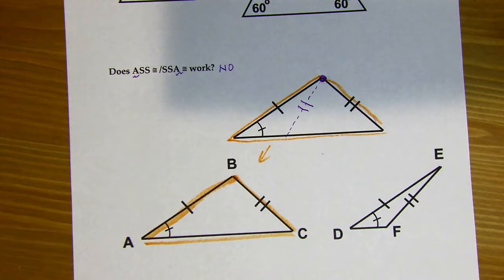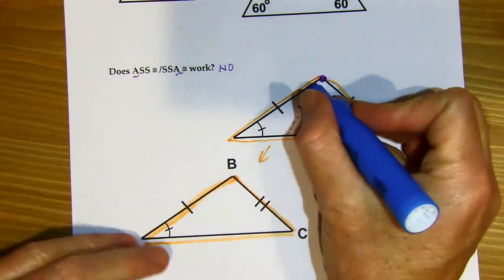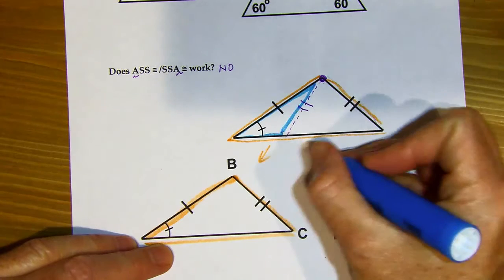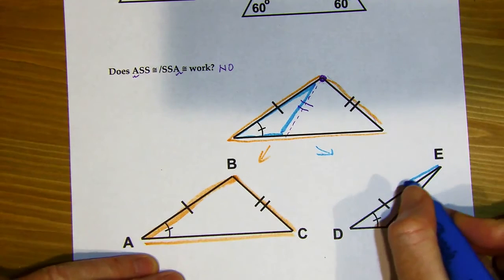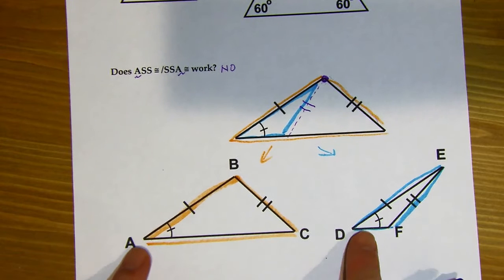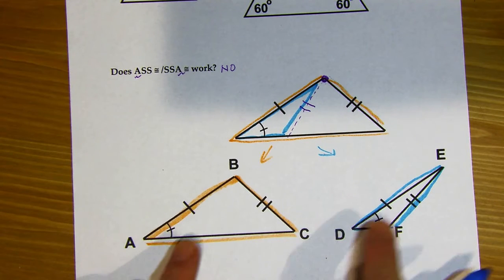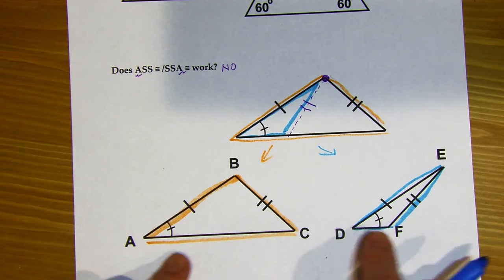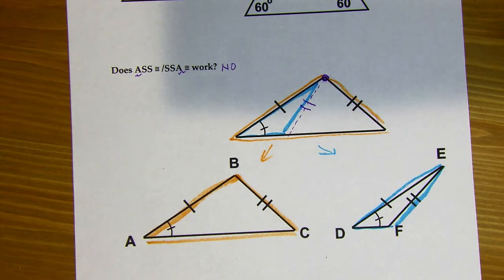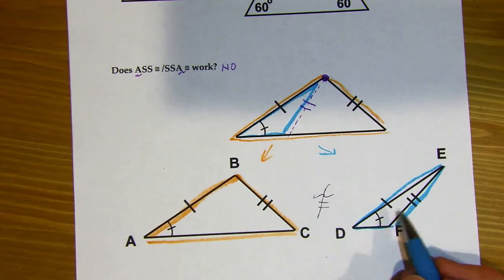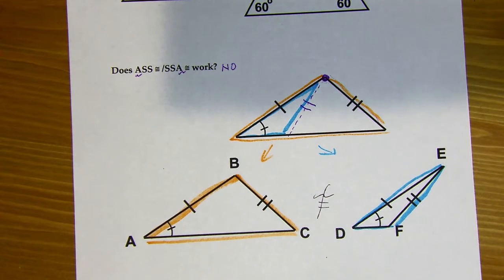Okay, and then I've got this smaller triangle, the one on the left, which is over here. Okay, so if you look at these two triangles, we've got a set of angles that's congruent, a set of sides that's congruent, another set of sides that's congruent. Okay, and it's a non-included angle, but just looking at them, I can tell those are not congruent, right? This one's way smaller. They're not the same size or shape, so they're definitely not congruent, okay?